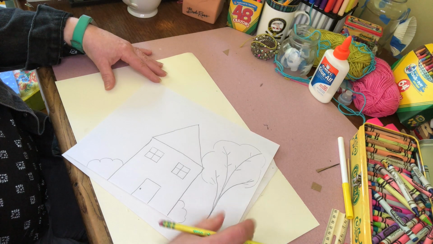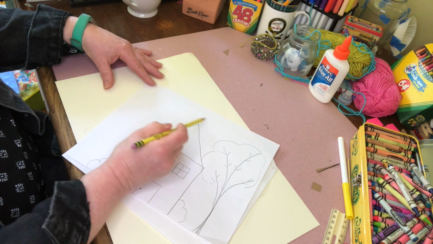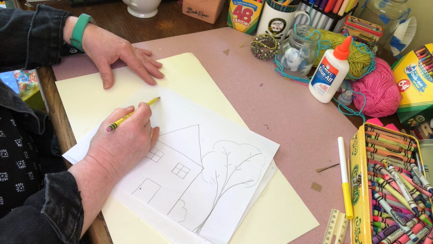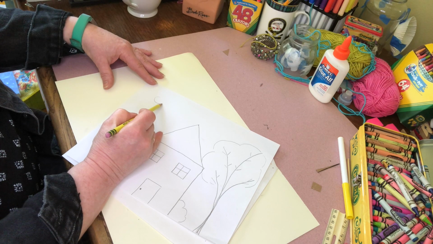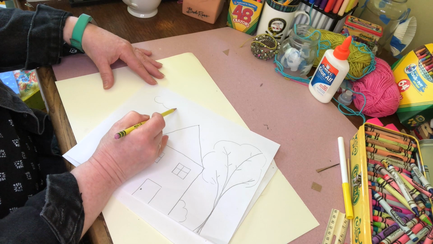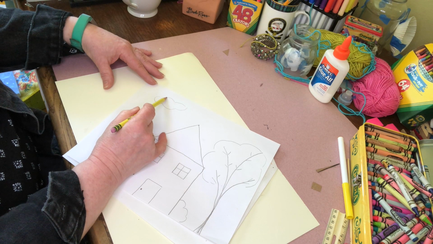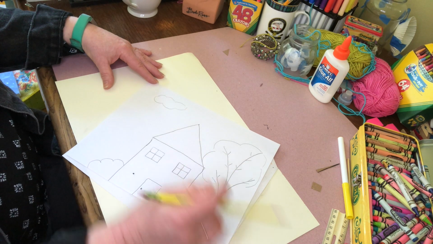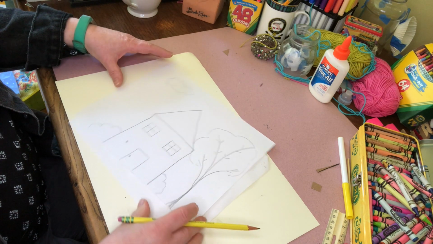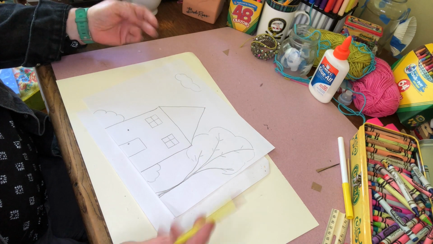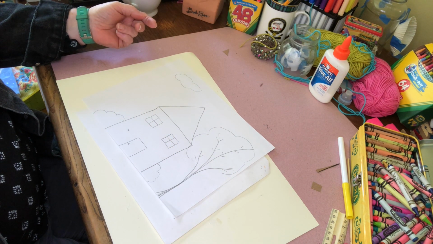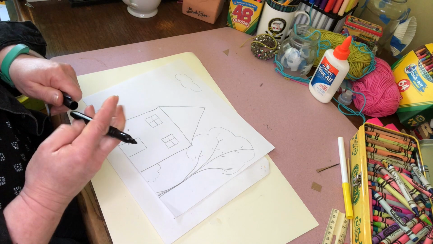Maybe you also want to think about a cloud in the sky. And a cloud can just be a simple curve around to form a cloud. So, in no time, we have a beautiful picture that we can color. So let me just go over it with Sharpie.